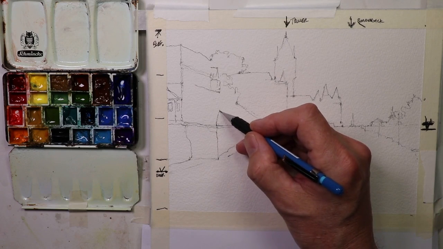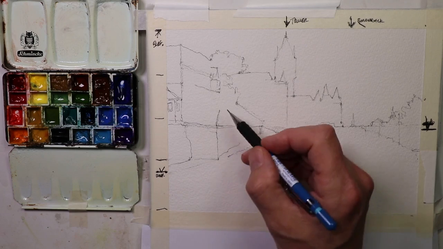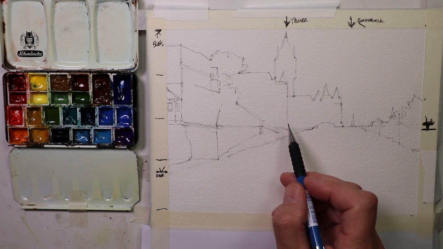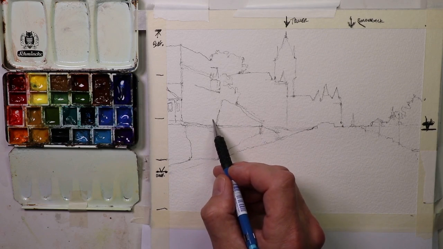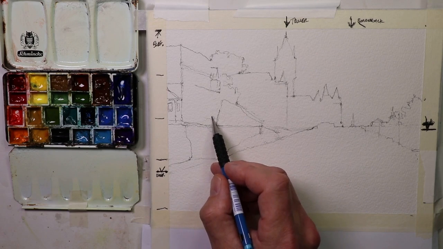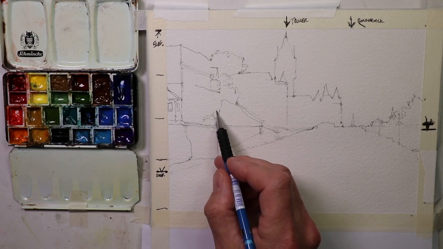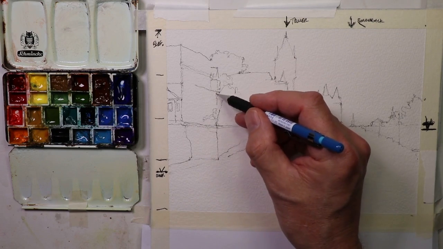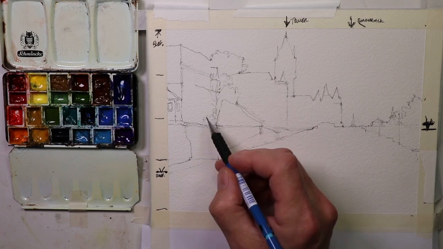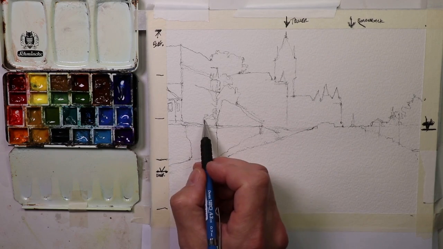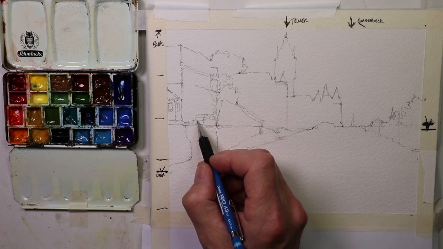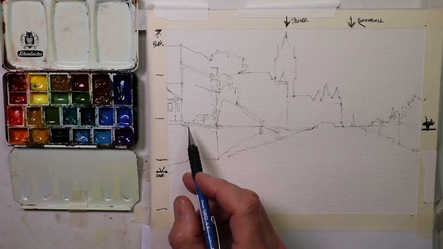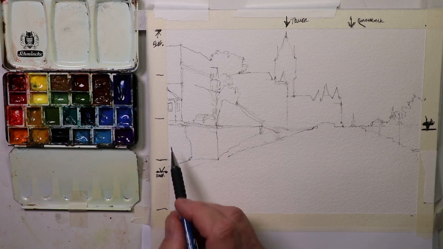I think I'm going to do this here. This is like the grass hill that goes up. And then over here there's some bushes and maybe we could put in something if we want, a tree. You can add things in if you think it's going to help the composition and the picture. There's some steps here. And over here, I'm just going to leave this more abstract.